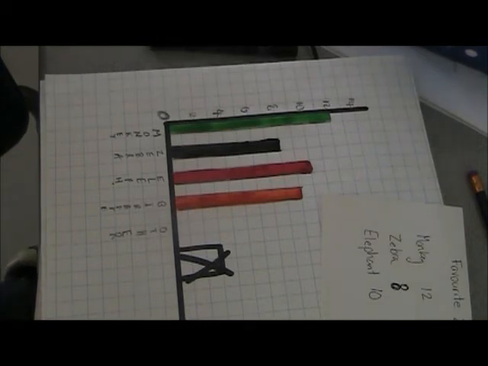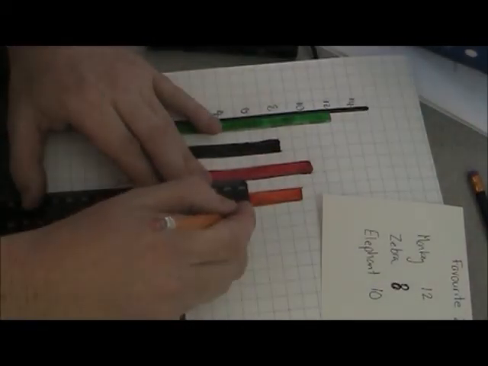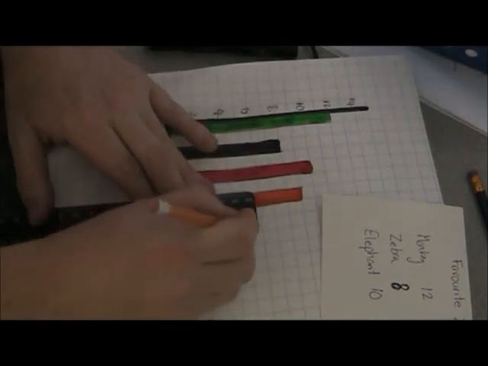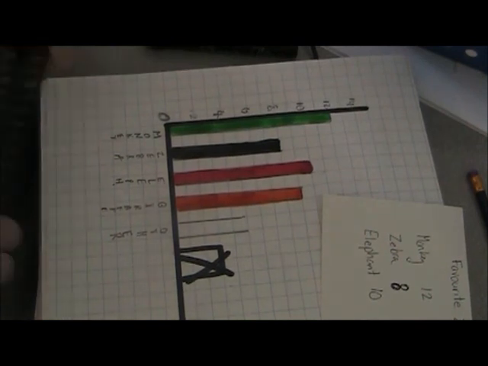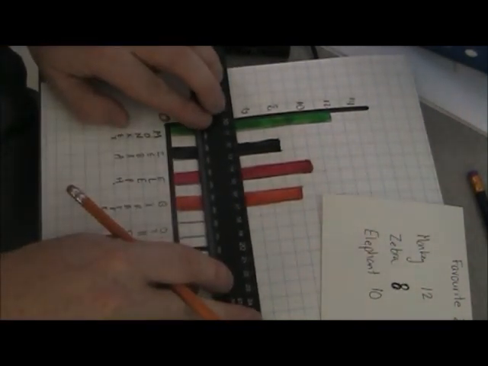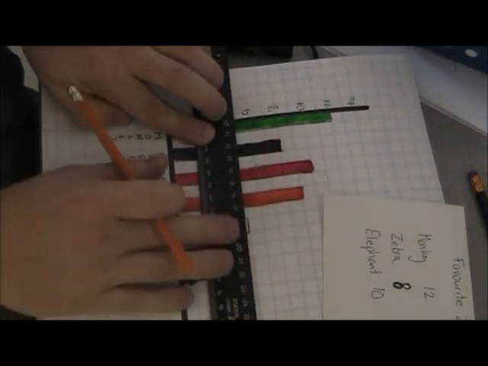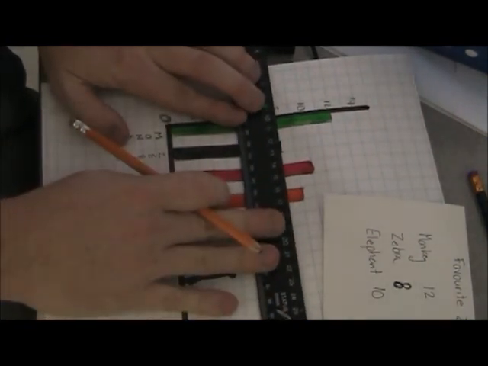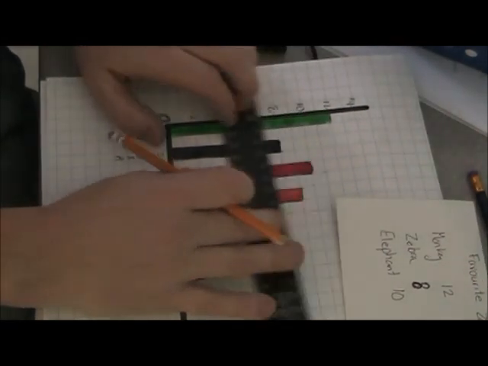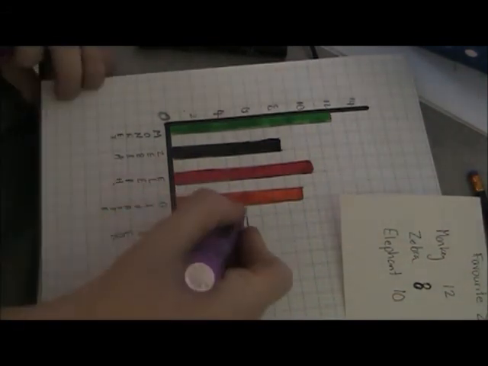Tyler. Alright, so where's the 5, Tyler? In the middle of 4 and 6, that's right. And sometimes you can go like this. Just watch this. I'm going to take this ruler and put it right on that line that equals 5. And just to make sure I get it right, I can use this ruler to match up. So I can check, this is 8, this is 10, this is 9, and this is 12. So we'll use our purple marker.